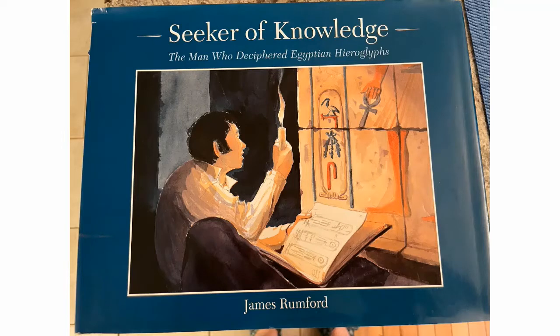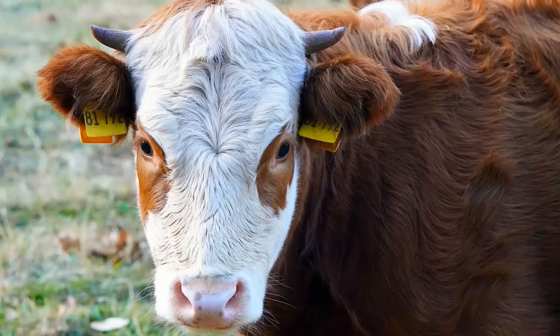At the beginning and end of each school year, I would read this book, The Seeker of Knowledge, The Man Who Deciphered the Egyptian Hieroglyphs, to my students. It's about, as a child, this man said he was going to crack the code, and no one believed him. The bottom line is students can do amazing things if you just let them try.